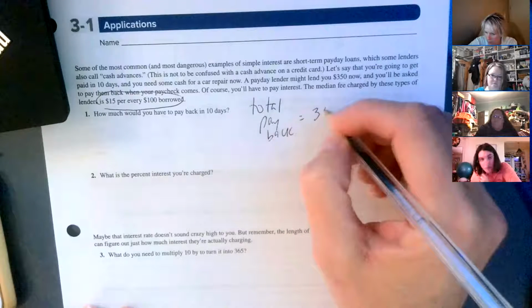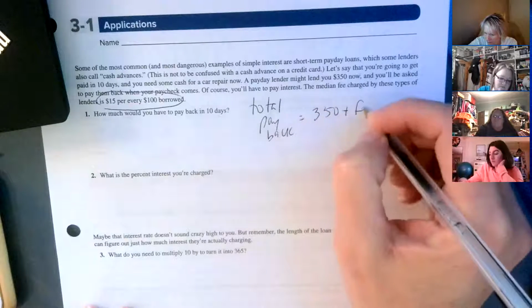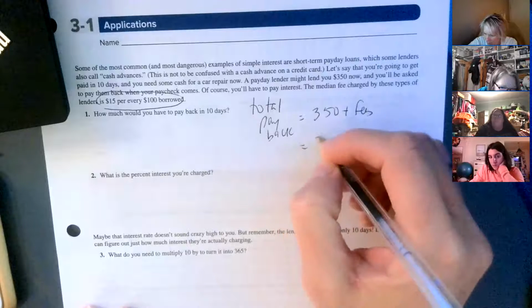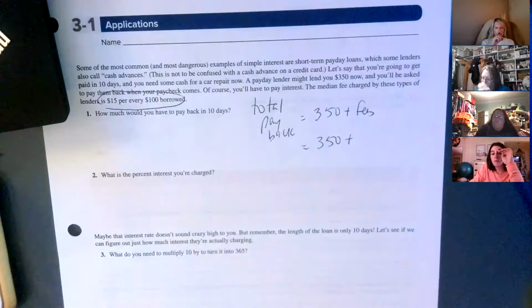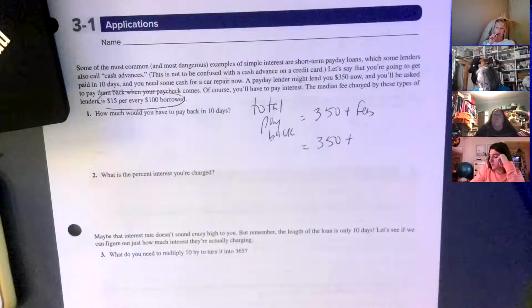Which is the 350 plus the fees. So we have to figure out how much the fees are. So 350 divided by 15 added to the 350. 350 divided by the 15.